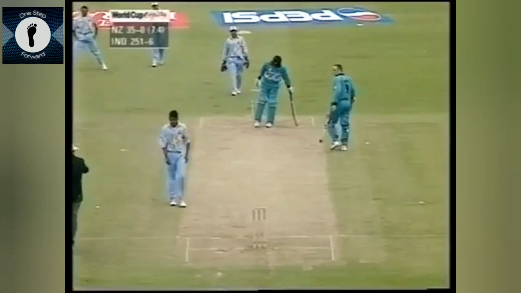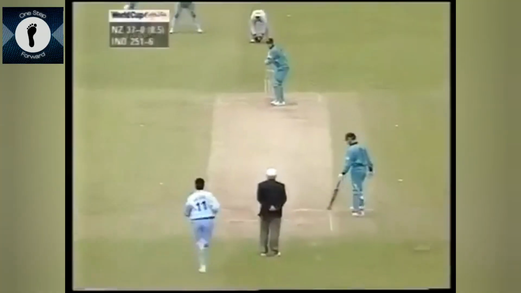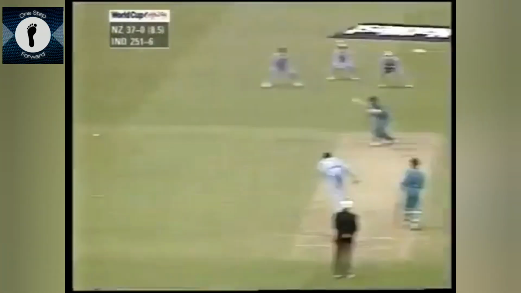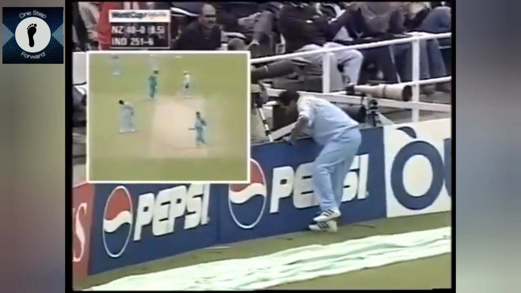That's a much better looking shot, and a better result as well. And as Prasad is coming on to bowl the 9th over, that's found the gap. It was perfectly timed.